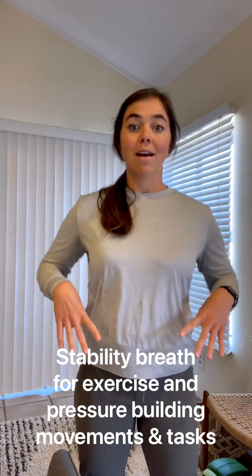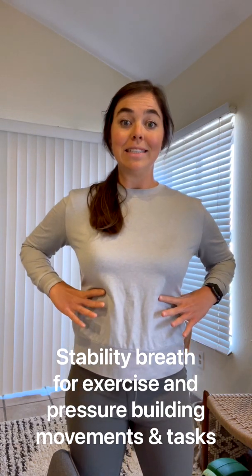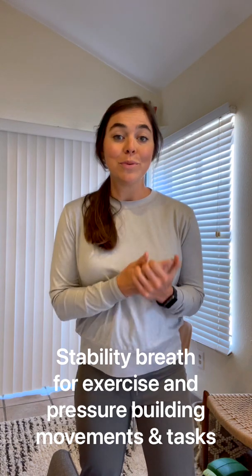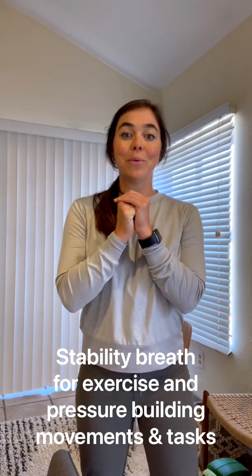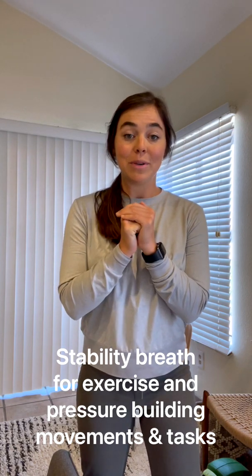Inhale, expand. Exhale, contract. Okay, so that's the diaphragm breath. I want this to be long and deep. And then when you're using it for exercise, we want to put it into a stability breath.